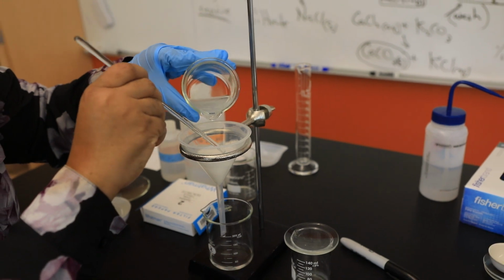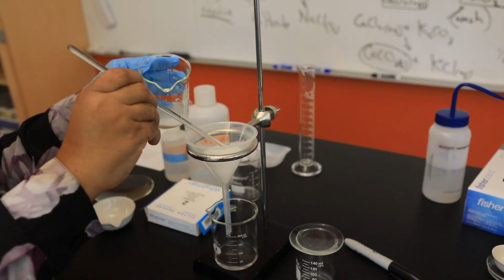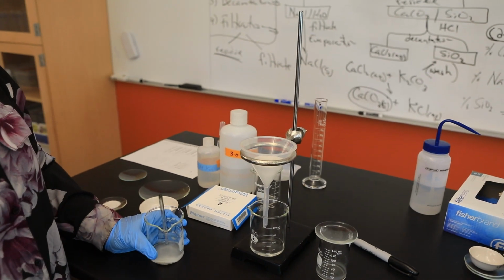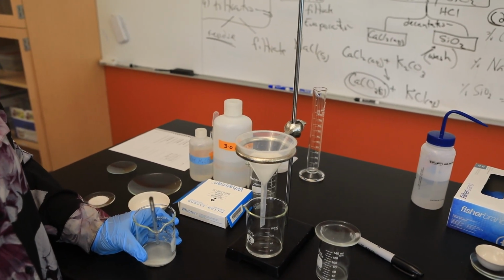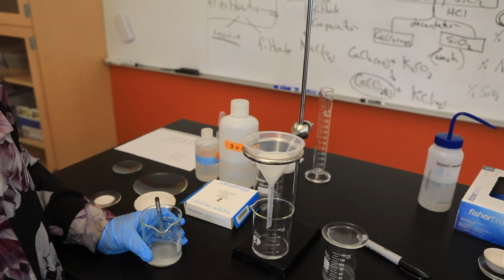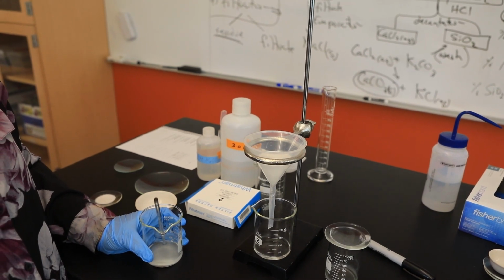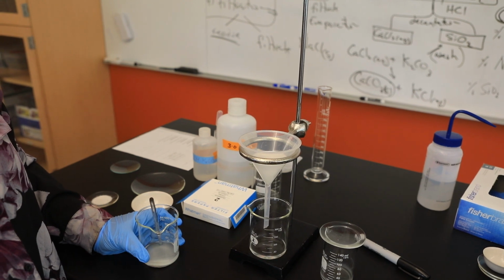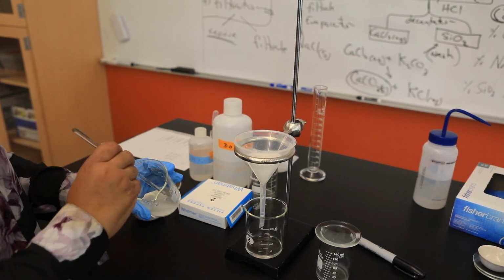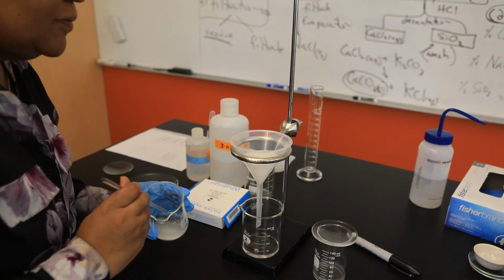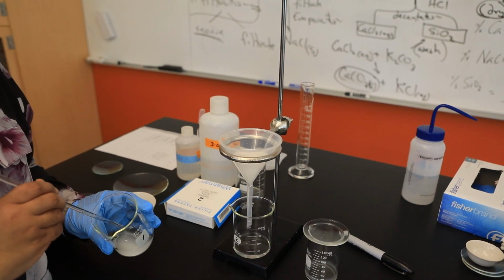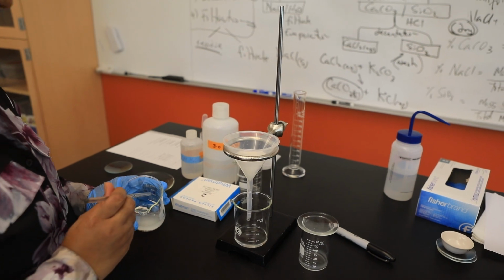And all I'm doing right now is just adding the remainder of my solution to the filtrate setup. Never rush. You just have to be patient as we do these experiments.